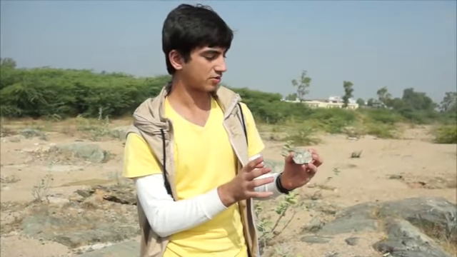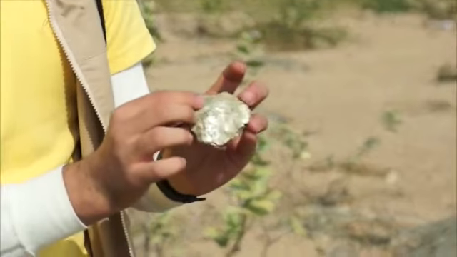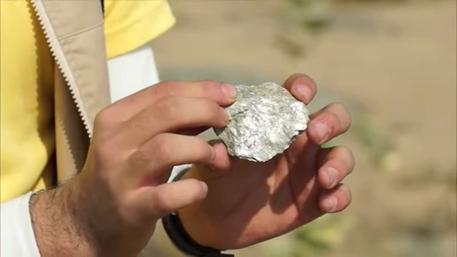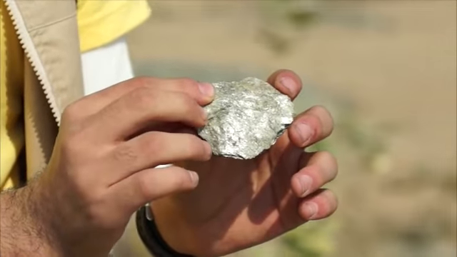Here we also found an interesting rock which has this shiny appearance and many layers. An interesting fact about this is that when you rub your finger on it, you will get some shiny particles on your hand. These are mica particles. The characteristics suggest that the name of the rock is mica schist.